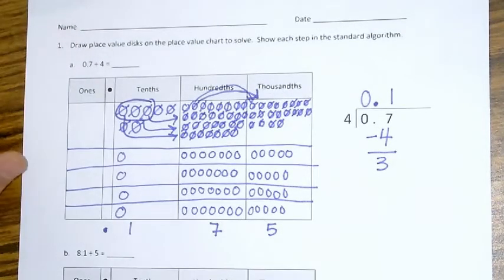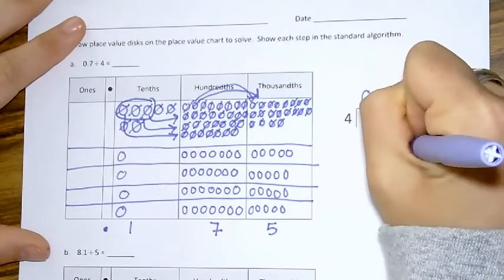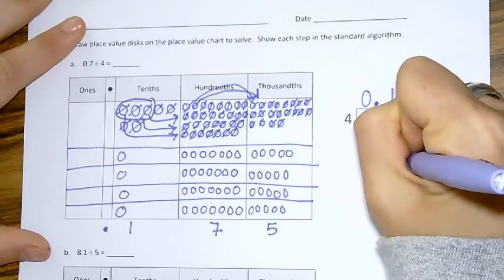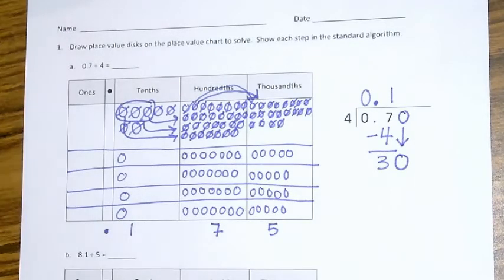Do I leave it like that? No. I add a 0 over here and then bring it down. So my 3 tenths turns into 30 hundredths. Okay? How many times can 4 go into 30 without going over? Think about it, and when you know it, show me on your chest. Chest. Chest. How many times can 4 go into 30 without going over?